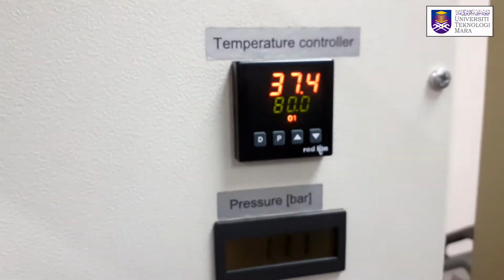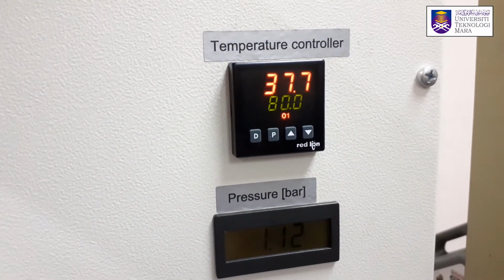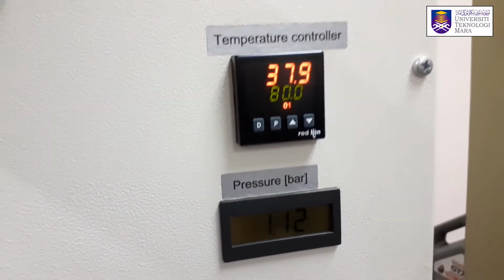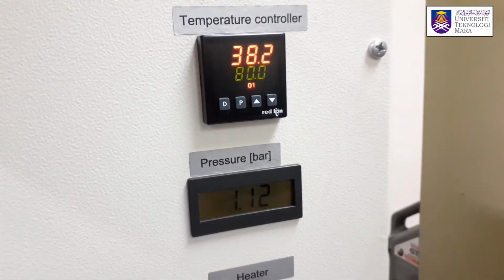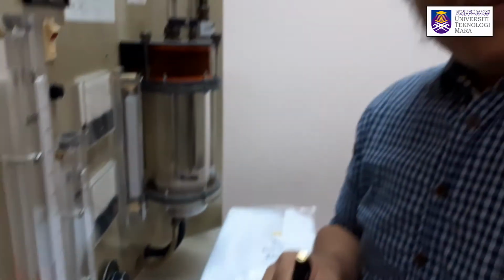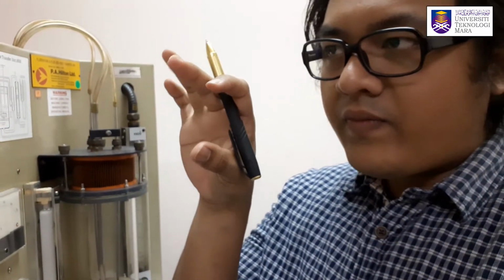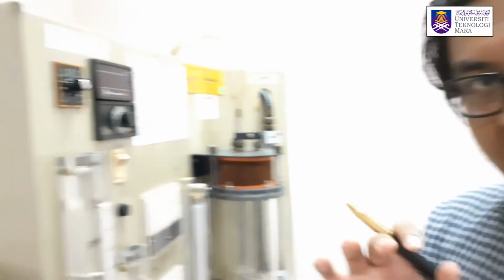Okay, on to the second minute. The reading is 37.1 and 1.11 bar. You need to be precise when you take the reading. So repeat the process up until the 7th minute. You need to make sure that when your stopwatch reaches the minute that you need to take the reading, you take the reading as accurately as possible.